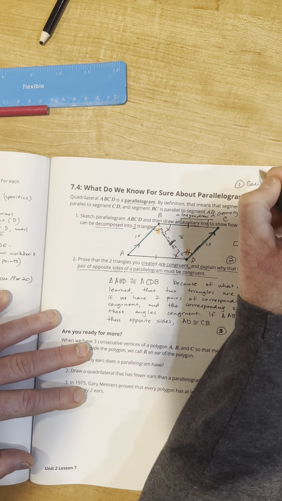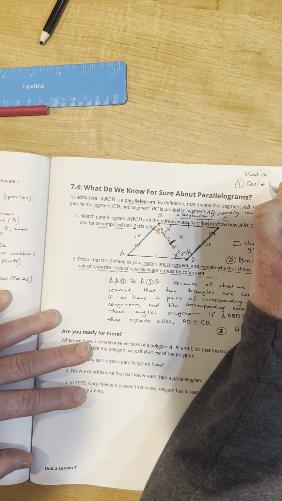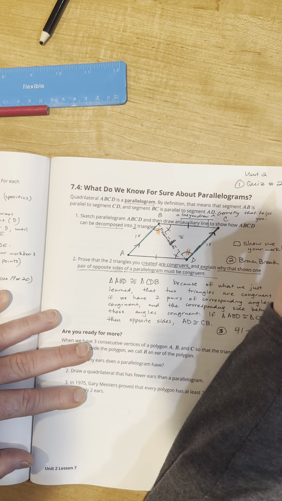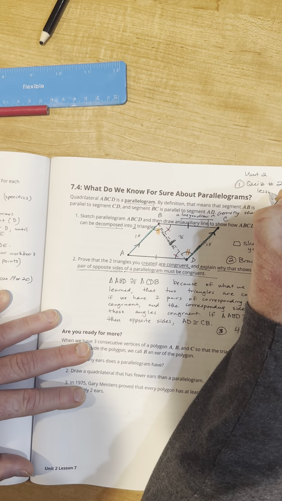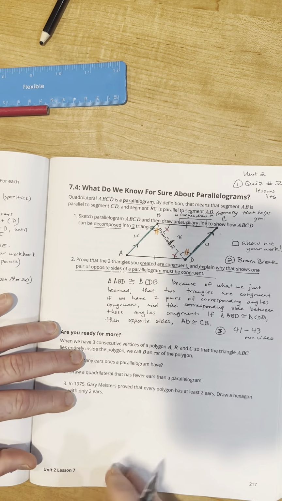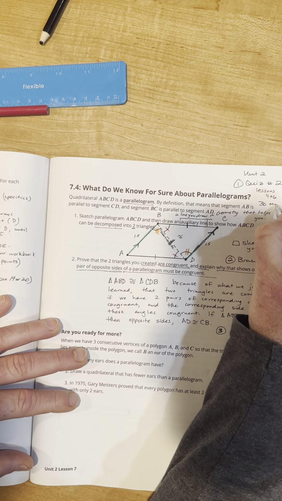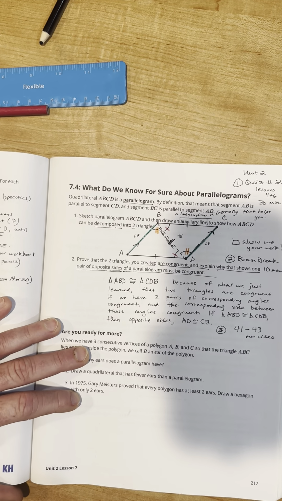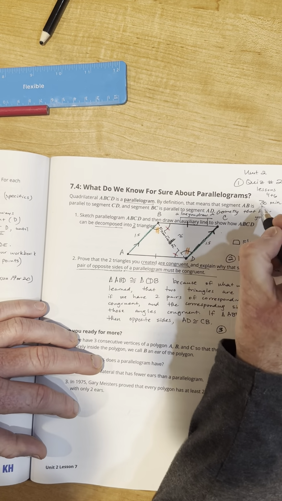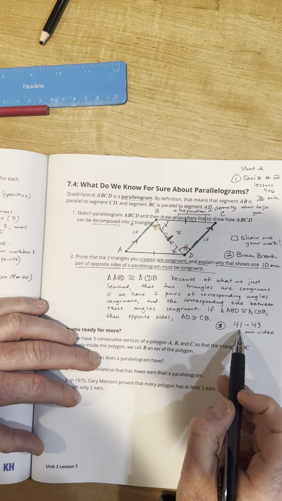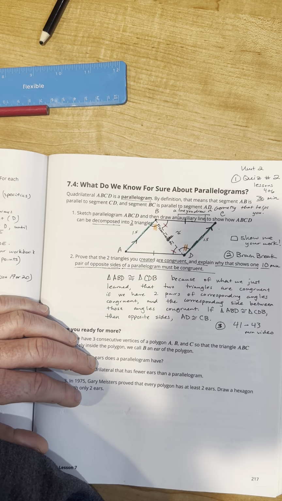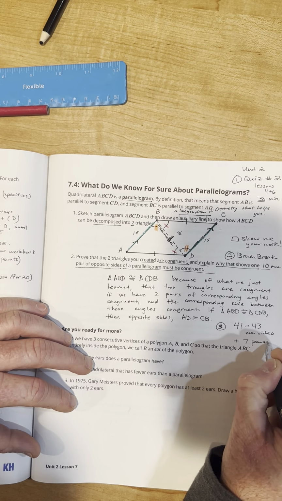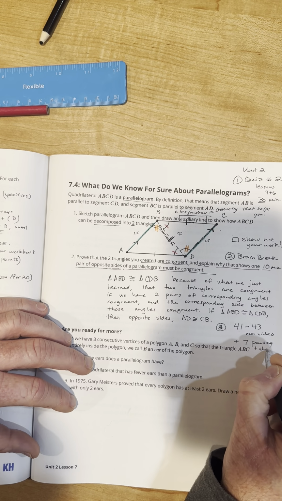So unit 2, quiz number 2, which covers lessons 4 and 6. So that'll take 30 minutes. Brain break is 10 minutes. So we've got 30 plus 10 is 40, plus about 43. That's about 83 minutes, plus about 7 for pausing and showing me your work.